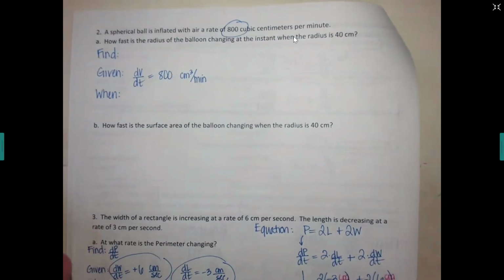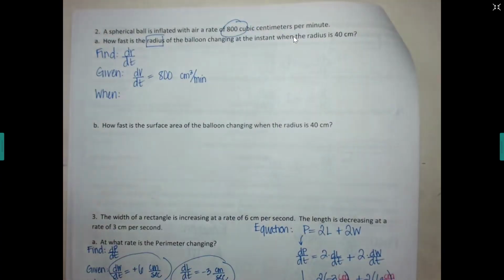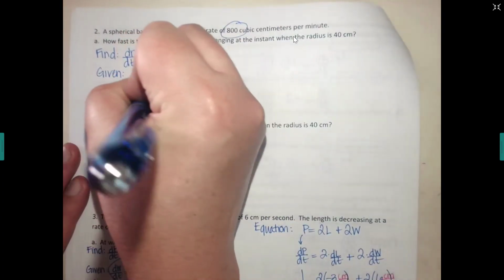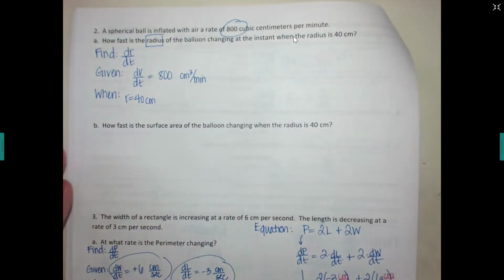Okay, then it says, how fast is the radius changing? So we're trying to find dr/dt. We want to know how fast the radius is changing. That would be dr/dt. Okay, then it says at the instant when the radius is 40. Now keep in mind that the radius isn't always 40. Okay, but there's a moment as it's growing that it'll hit that moment. That's when we're going to take the snapshot, if you will.